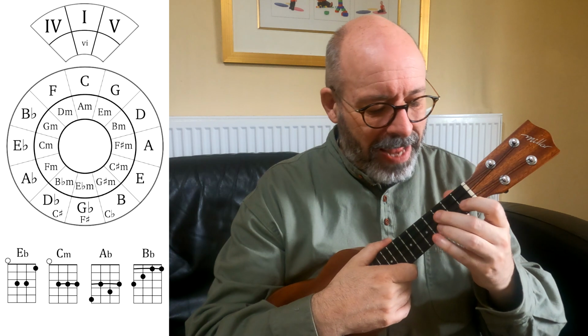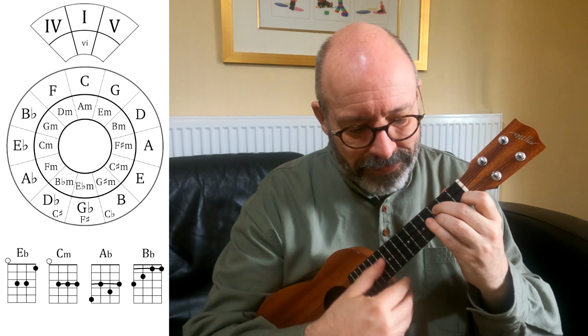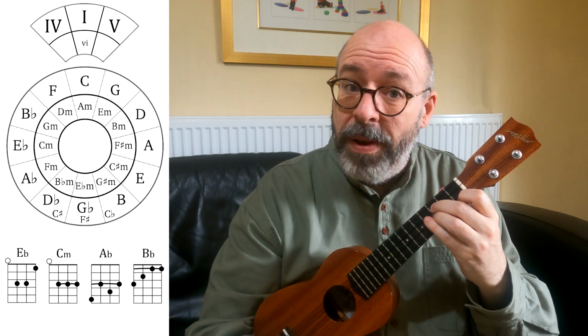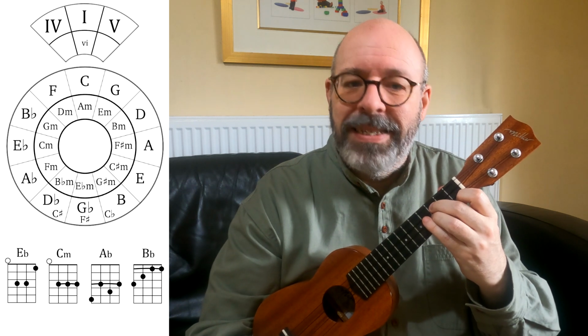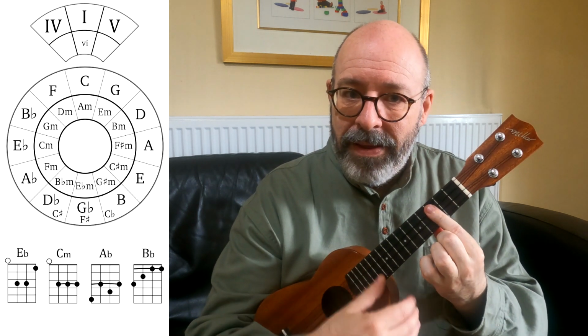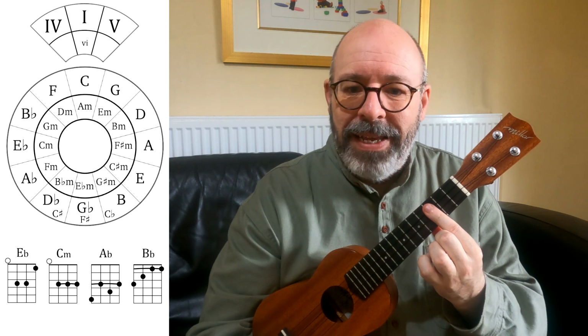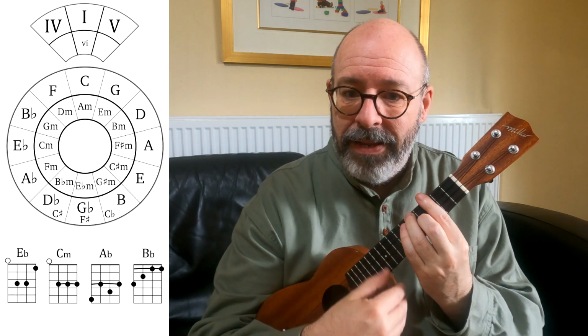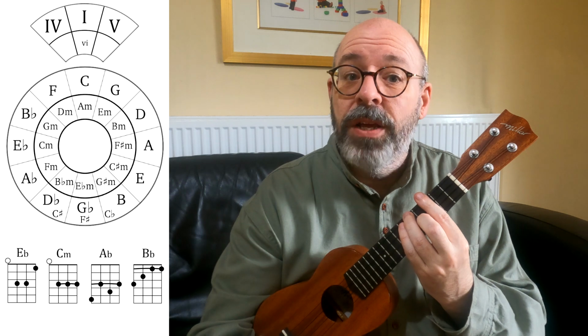In the key of E flat, that gives us E flat. But if you look right below your E flat, you'll see that there's a C minor. And if you look one step anti-clockwise, you'll see an A flat. And one step clockwise, you'll see a B flat.